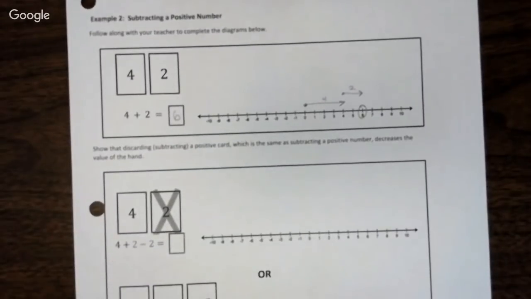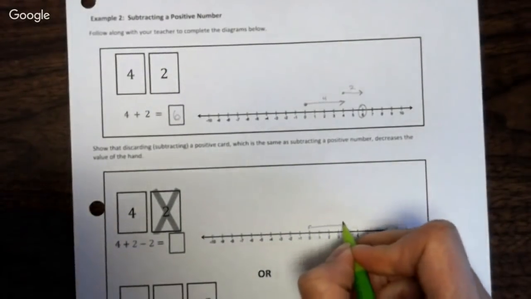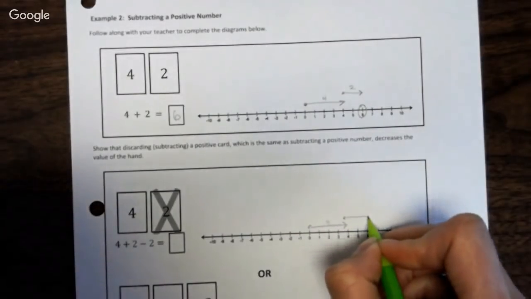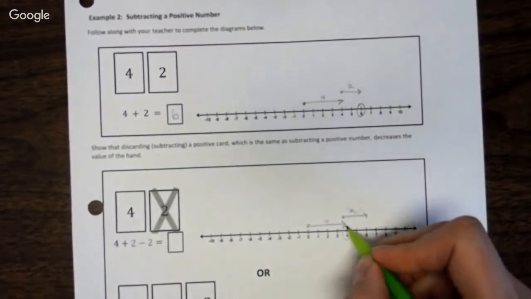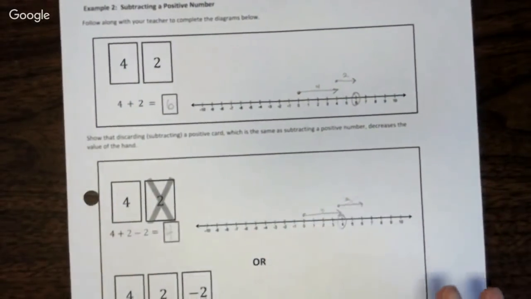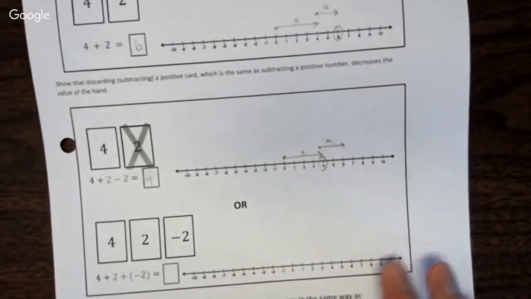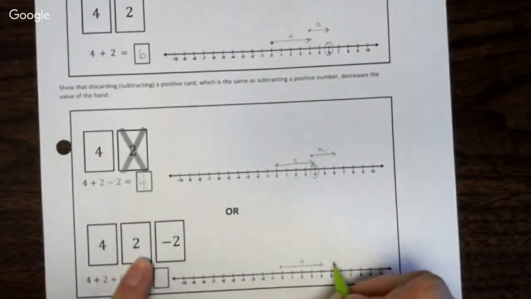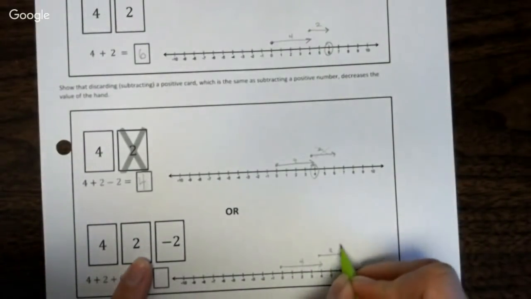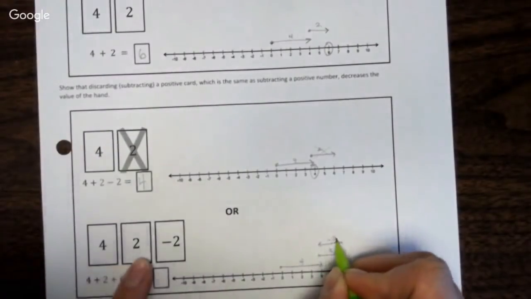All right, so let's show that if we discard or subtract the positive card, we're going to decrease the value of our hand. So let me show that again. We start at 0, we go up 4, we go up 2, we're at 6. Now, if we get rid of this, we're back at 4. Now, that's the same thing as starting at 0, going up 4, going up 2, and going back 2. So getting rid of this 2 is the same thing as adding a -2.